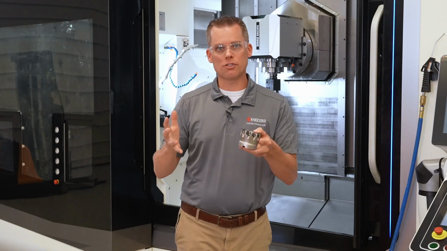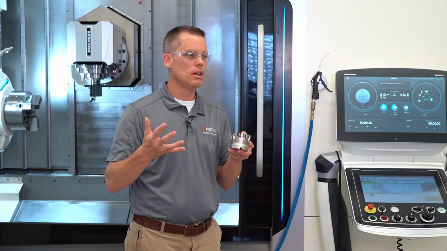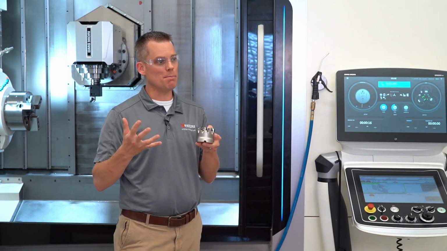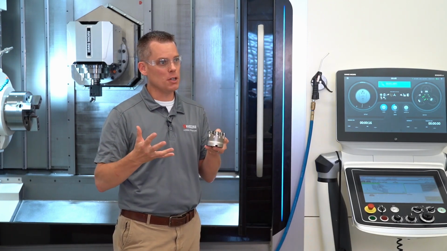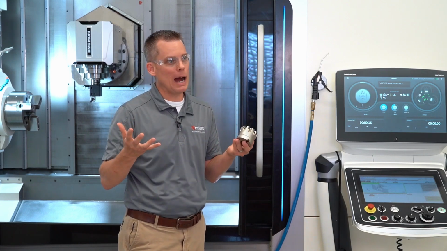So if high feed mills are so great, when would you not want to use one versus a square shoulder cutter? Well, here's one good reason. If your machine tool lacks the feed rate capability that is needed by a high feed mill to show value, then perhaps a square shoulder cutter would be a better option for your need.